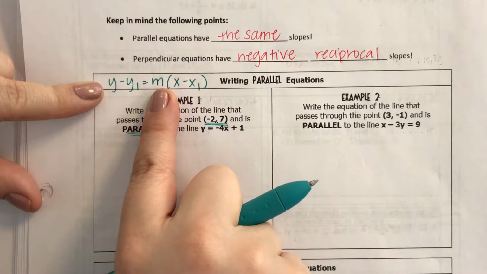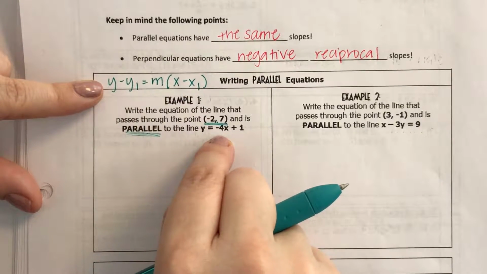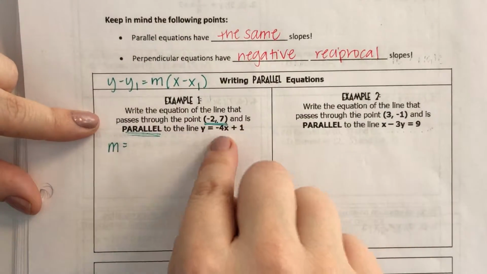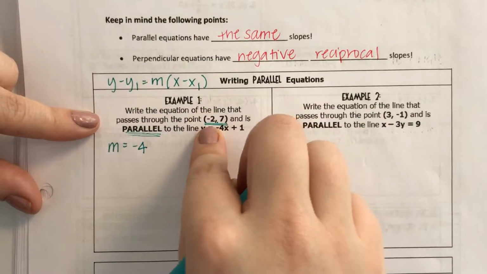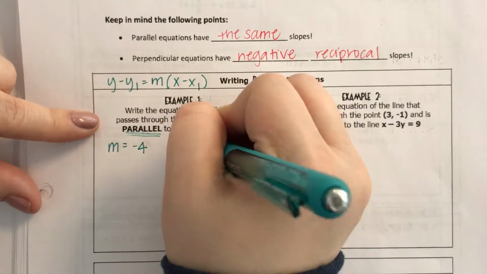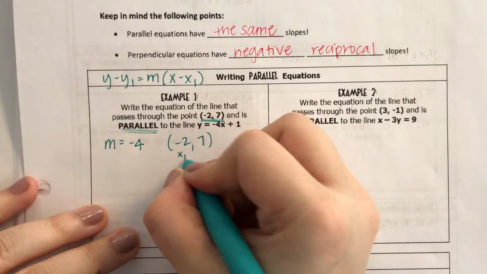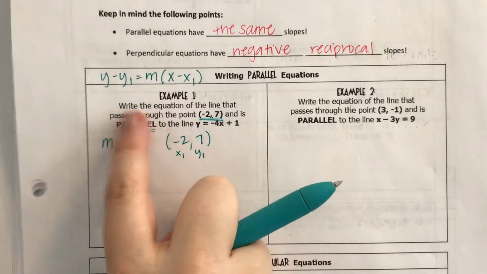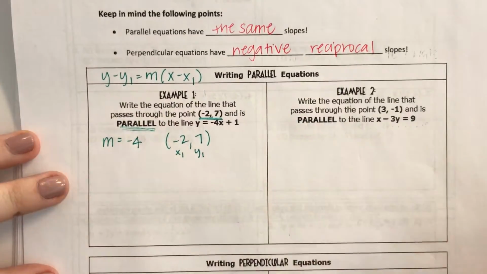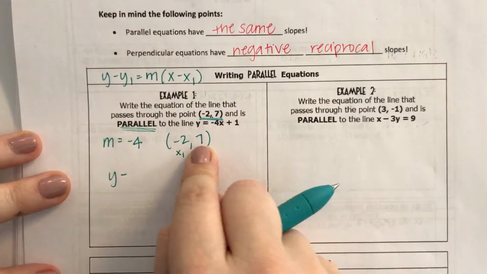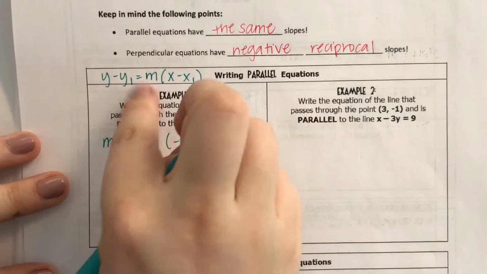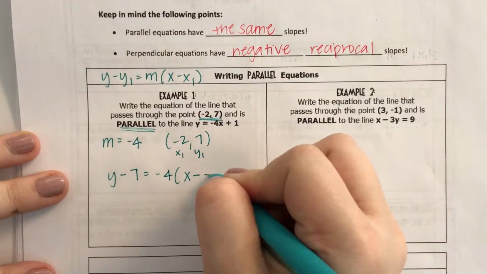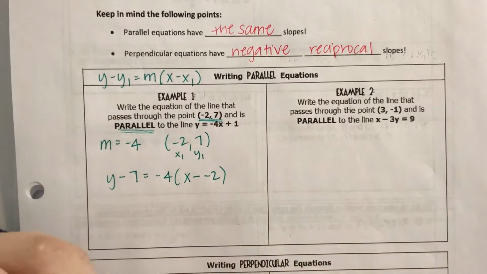We know our slope because it needs to be the same as this to be parallel. So we know our m has to be negative 4, and we have our point, negative 2, positive 7. This is our x1 and our y1. If you remember from concept 7, we just take these and we plug them into our formula. Okay? So let's do it. Y minus y1 is 7 equals m, our m is negative 4, x minus negative 2. Okay? And then we distribute and we solve for y.